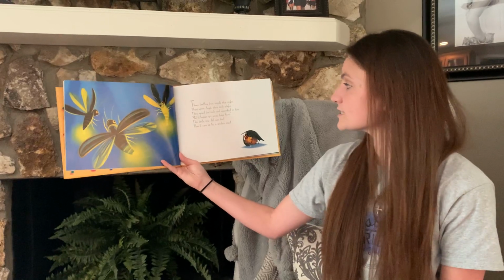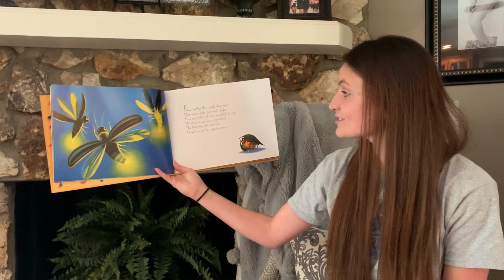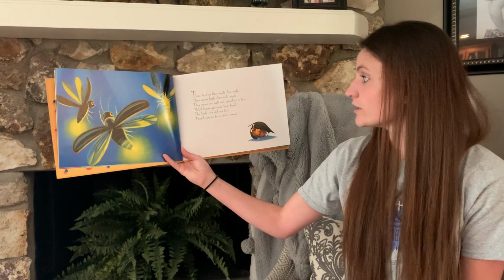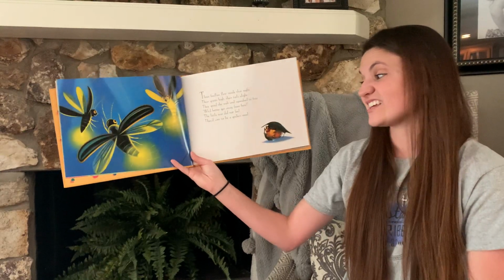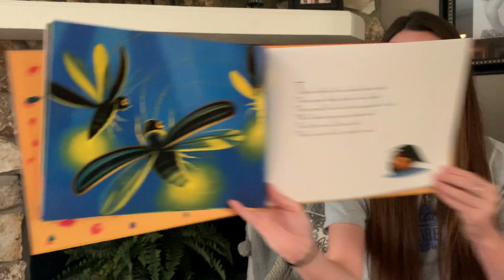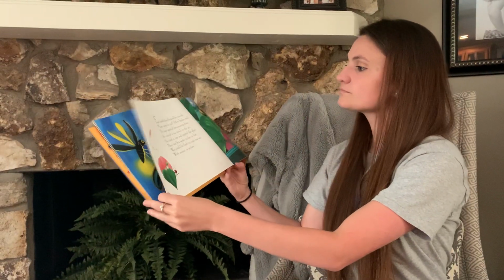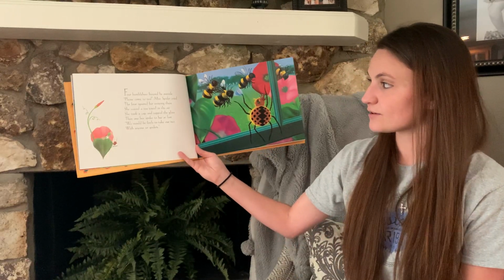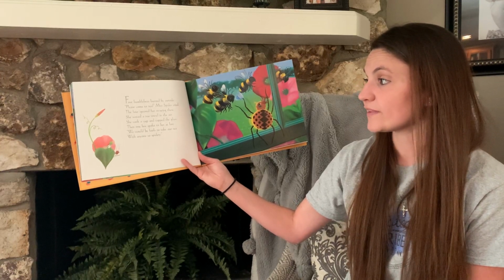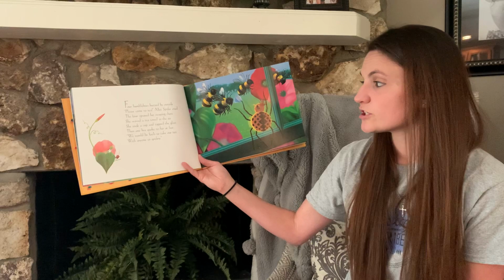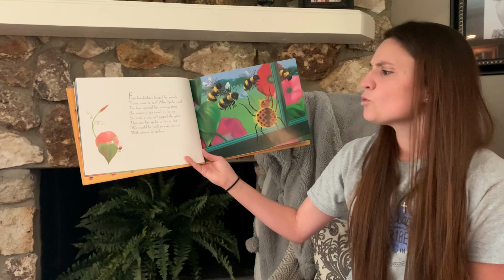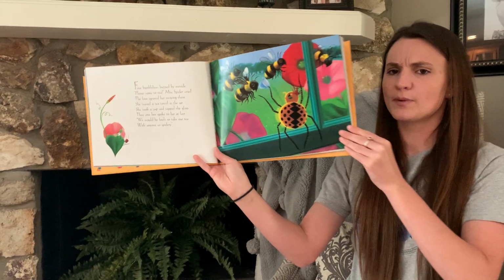Three fireflies flew inside that night, their spirits high and their tails alight. They spied the web and squeaked in fear, "We'd better get away from here." The little trio did not feel that they'd care to be a spider's meal. Four bumblebees buzzed by outside. "Please come to tea," Miss Spider cried. The four ignored her swaying there. She waved a tea towel in the air. She took a cup and tapped the glass. Then one bee spoke to her at last. "We would be fools to take our tea with anyone so spidery."